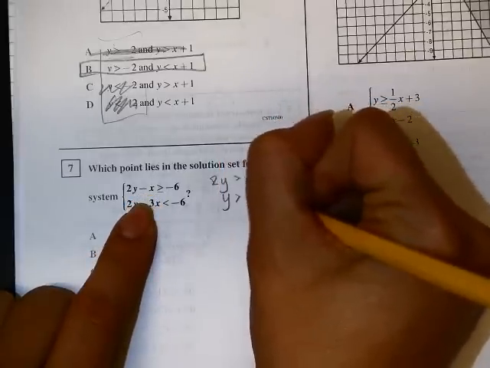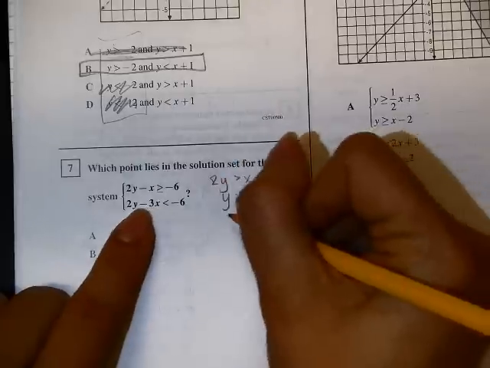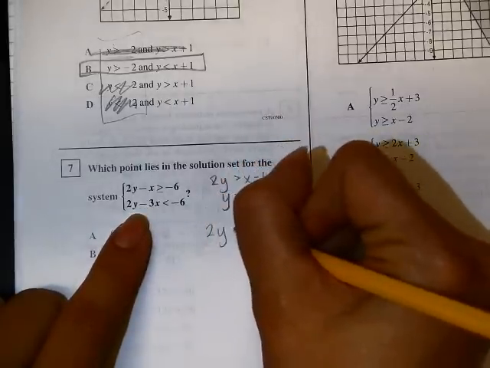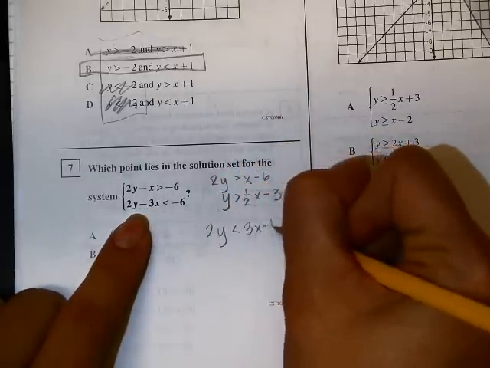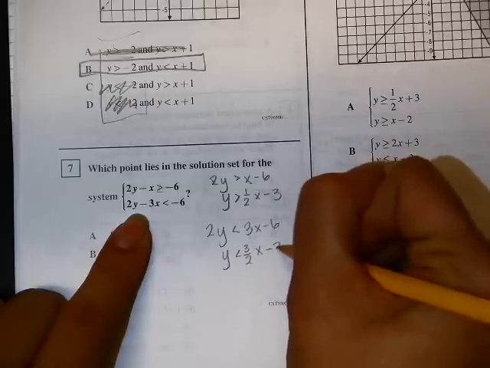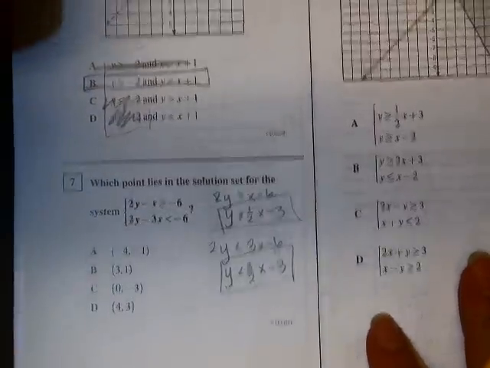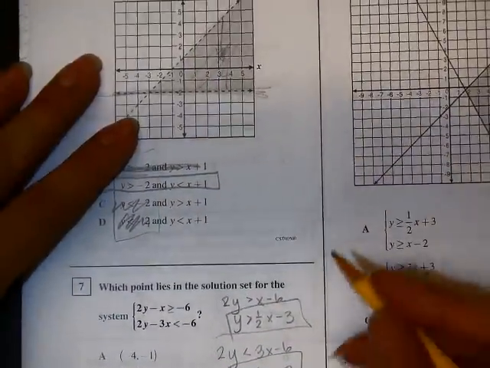So y is greater than 1/2 of x minus 3. And then I'm going to move this one as well. So I have 3/2 x and then minus 3. So these are my two graphs. And I'm just going to go ahead and graph them right up here.